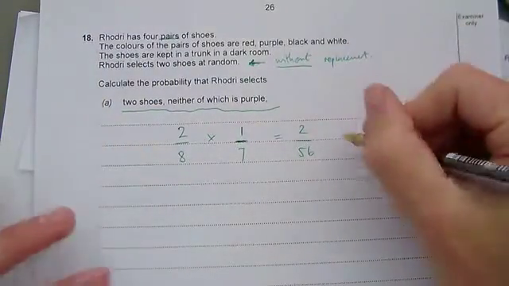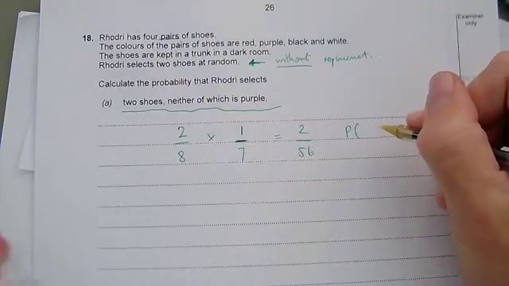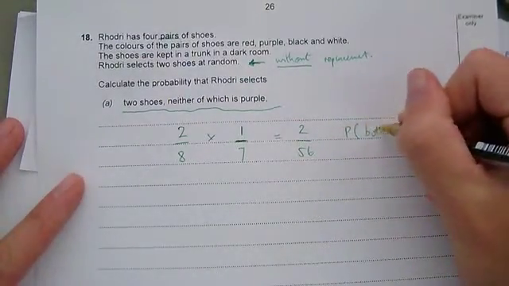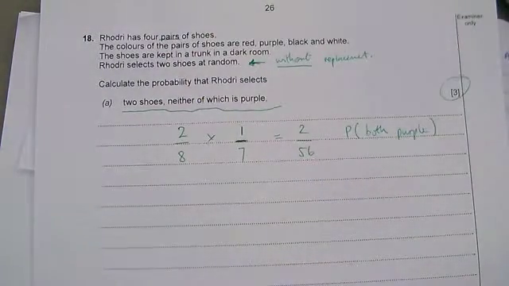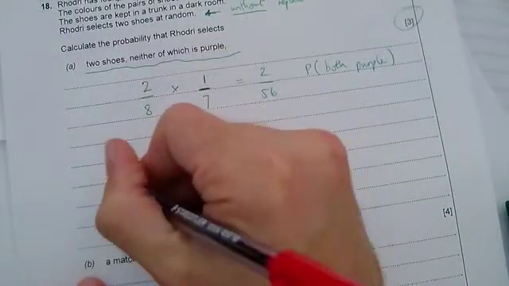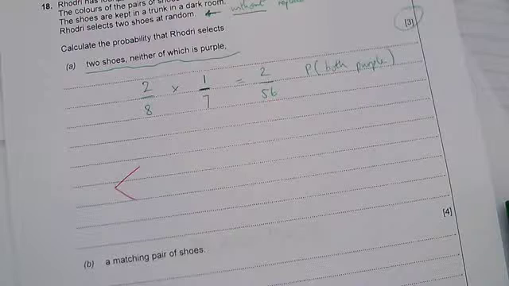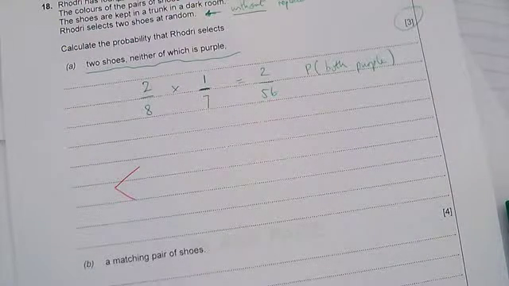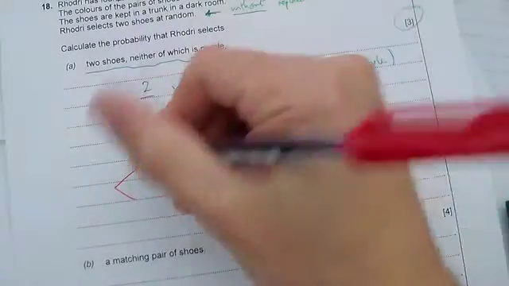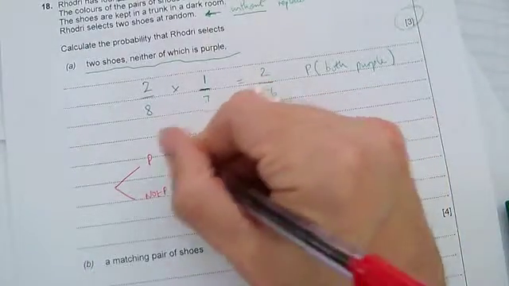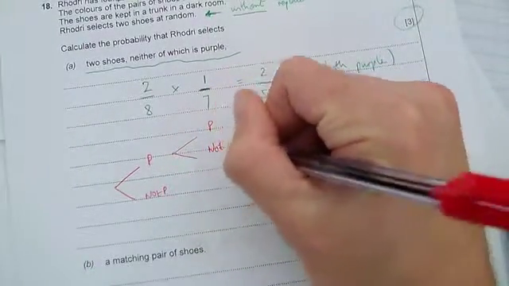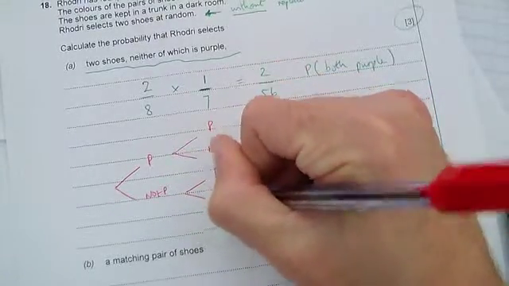Okay. So this is the probability. I say P bracket, it just means probability of, it's a shorthand way of doing it, both purple. Now we're going to come back to this method in a second, so I'm going to show you the other way to do it. The other way you could do it is by drawing probability trees. Now, I know there's 4 different options here. We've got red, purple, black and white, but we only really want to have 2 branches on a probability tree, because otherwise it's too hard to work out all the options. It gets messy, okay? And the fact that he wants purple, I'm going to do it as purple and not purple, okay? And then from here, again, purple and not purple. And from here, you could have got a purple and a not purple.